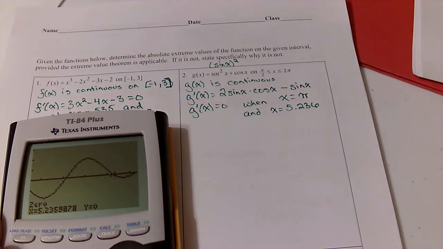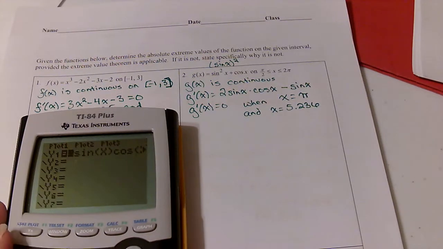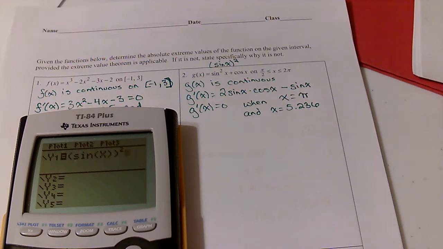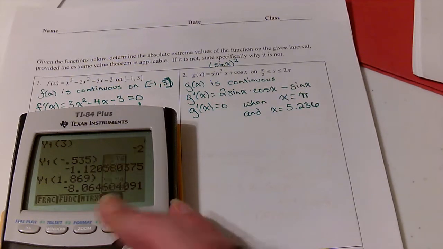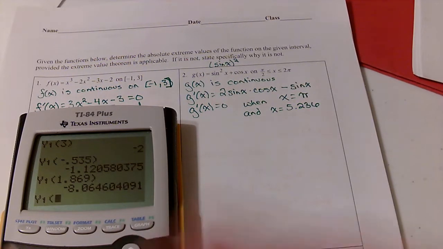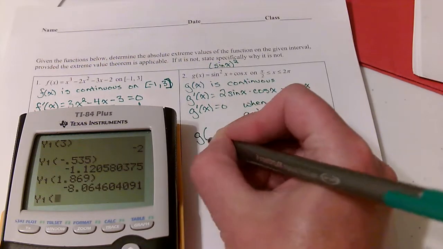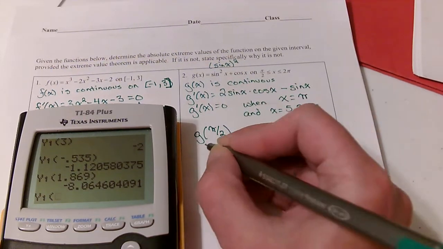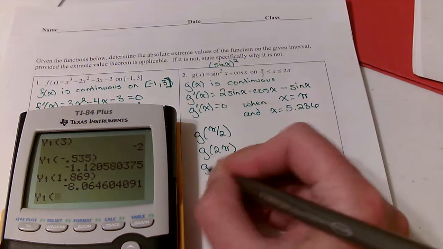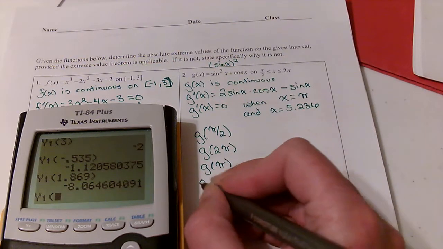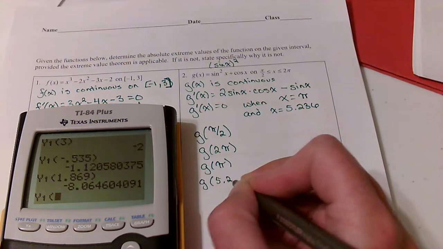Now, since I know I'm going to be evaluating a lot, I'm going to go back in and change this to be sine x squared plus cosine x, because it's so much easier to use the calculator to evaluate. So that's my new y1. I need to evaluate the original function at pi over 2, at 2 pi, at pi, and at 5.236.